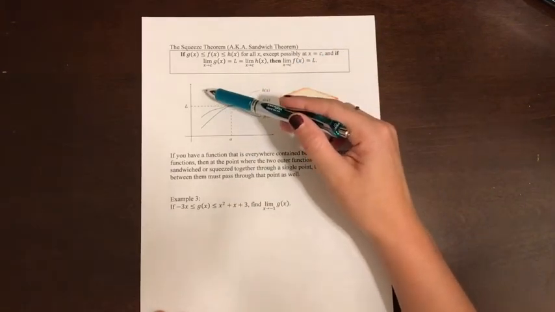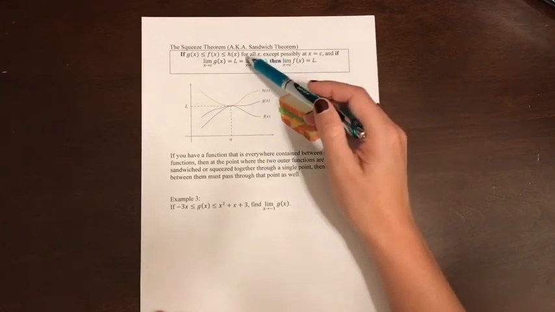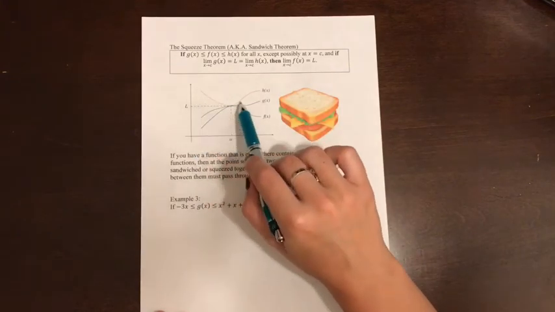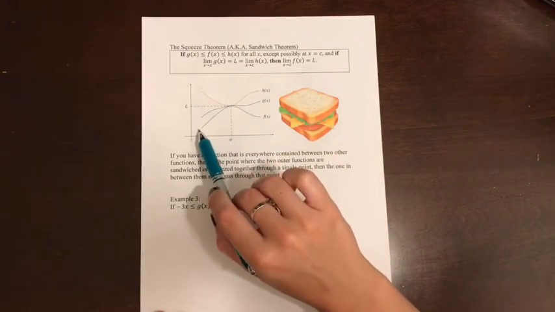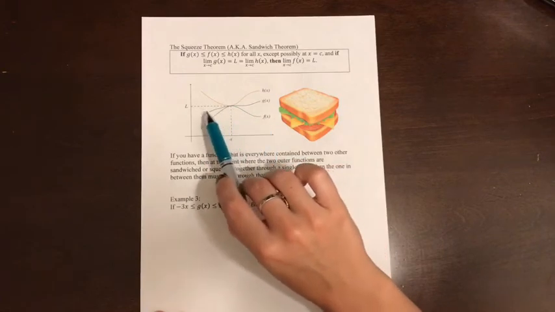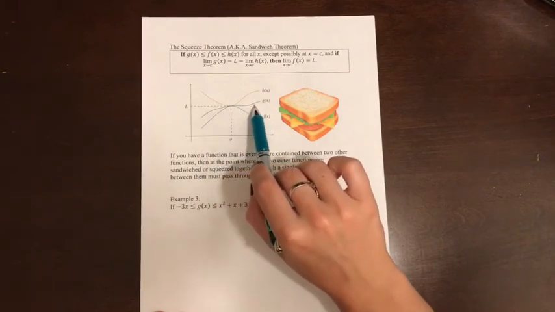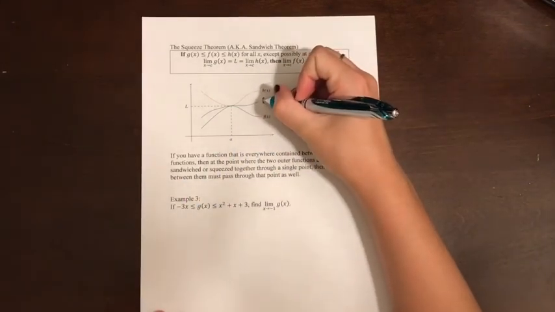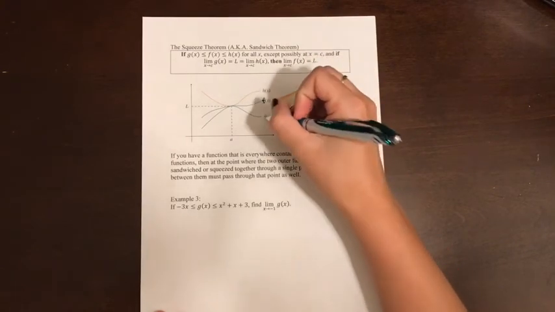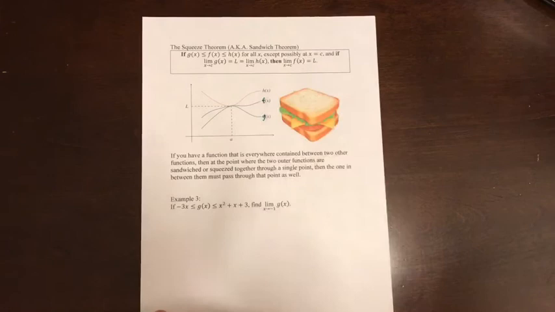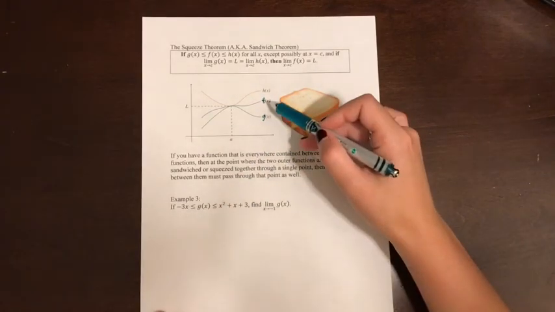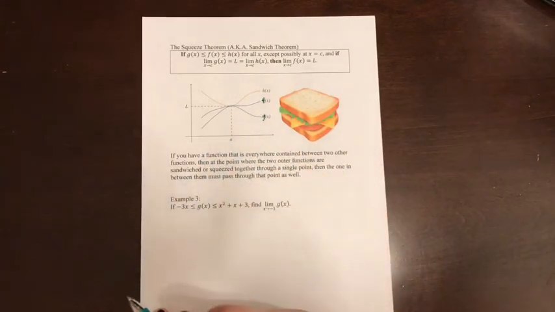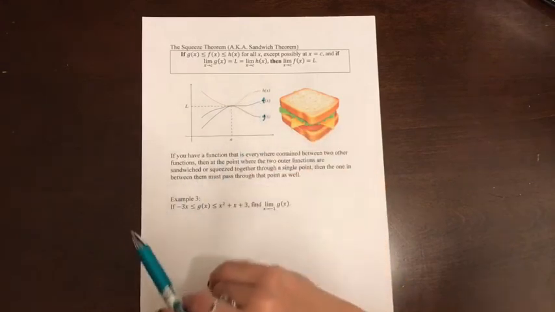This can be over some interval. It says for all x, but it's for all x in some interval. So if we have this function h of x, and a function f of x, and then you can see g is right between, oh, I should have that renamed. Let's name this one f of x. And let's name this one g of x. Sorry about that, you guys. Okay, so if this is f of x and this is g of x, this is h of x, we can see f of x is kind of sandwiched between those two functions.